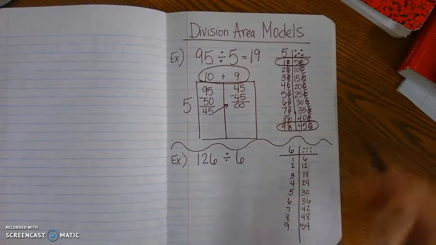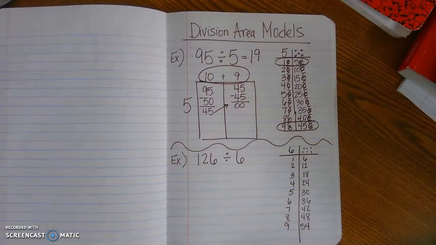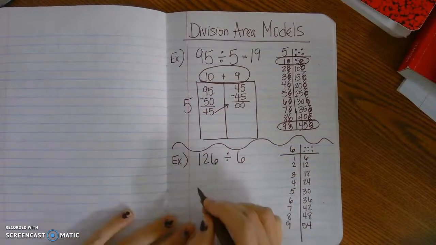All right. So I had some kids last year that when they added on their 0, they liked to do it with a different color. So if you have a different color that you want to use to add on the zeros, you can. All right, so I'm ready to draw my model.